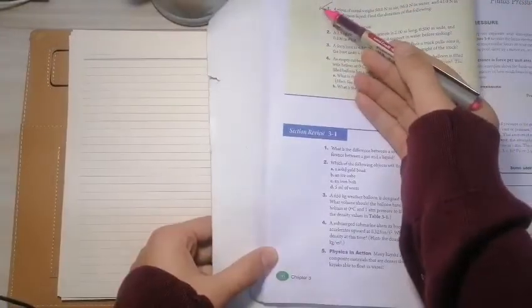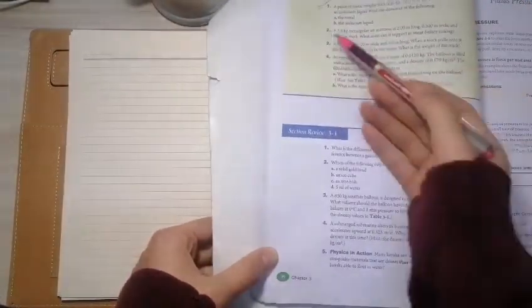Hello everyone. So this is the same page, page 56, practice 3a. We solved question number 1. We found a and b. Now we will go to question number 2 on practice 3a. Let's start solving this question.